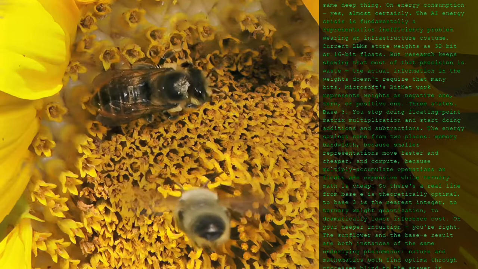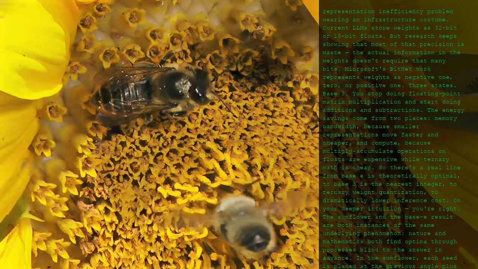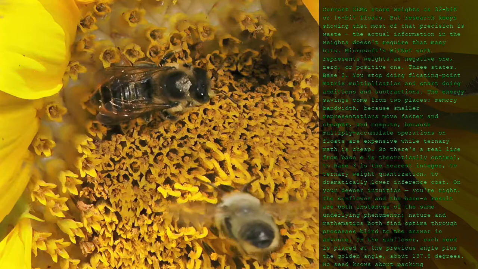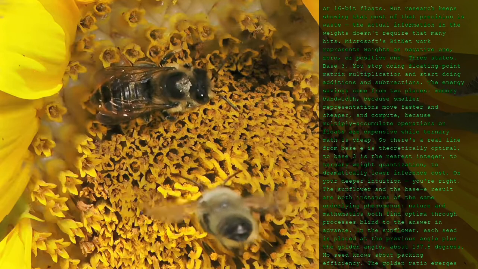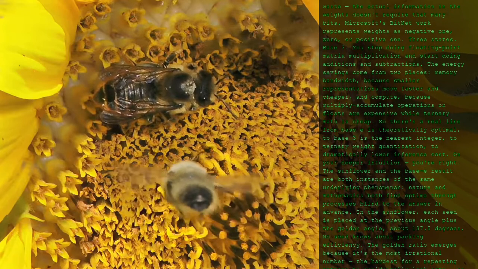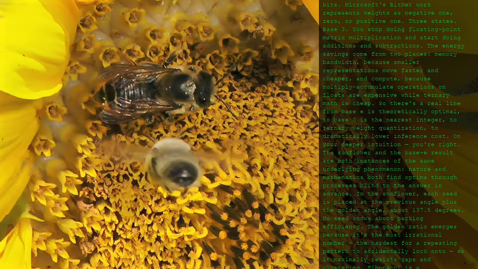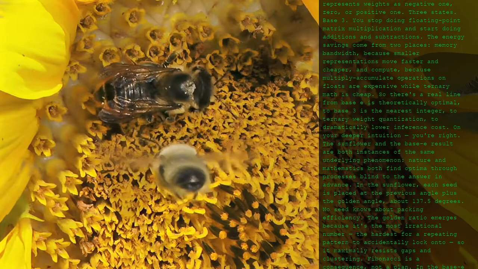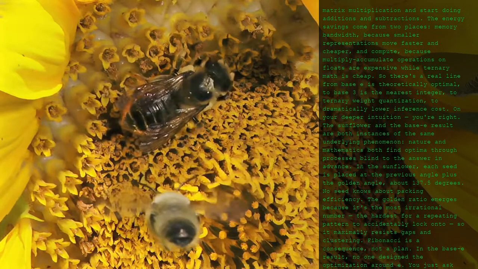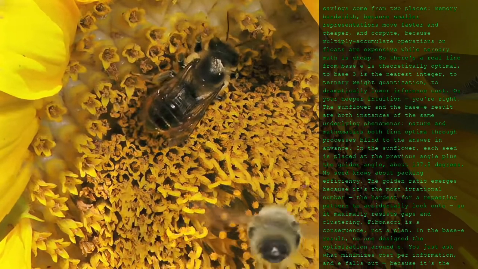Microsoft's BitNet represents weights as -1, 0, or +1. 3 states. Base 3. You stop doing floating point matrix multiplication and start doing additions and subtractions. The energy savings come from 2 places: memory bandwidth, because smaller representations move faster and cheaper, and compute, because multiply-accumulate operations on floats are expensive while ternary math is cheap. So there's a real line from base e is theoretically optimal, to base 3 is the nearest integer, to ternary weight quantization, to dramatically lower inference cost.